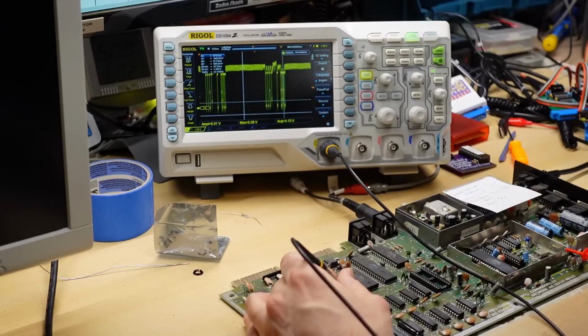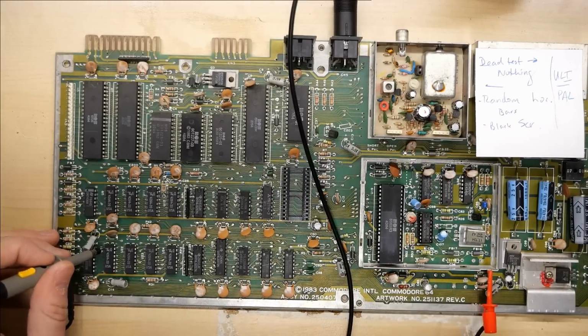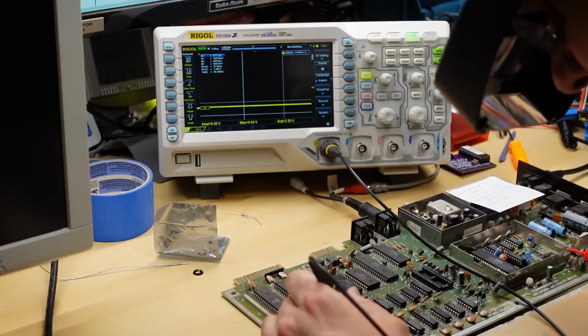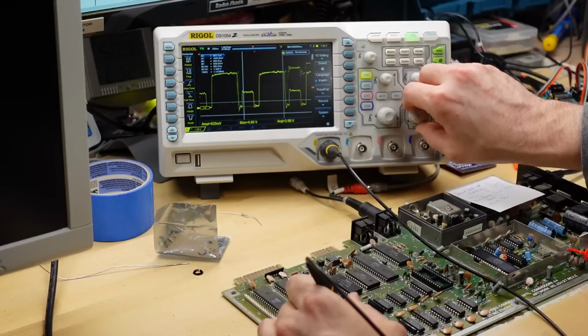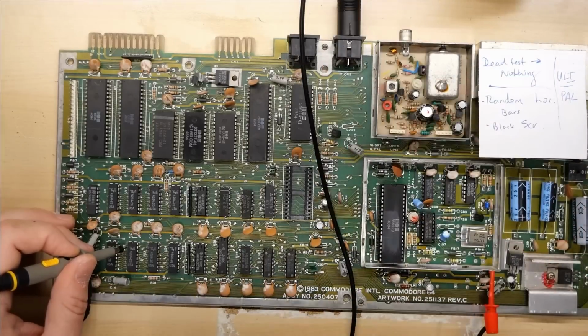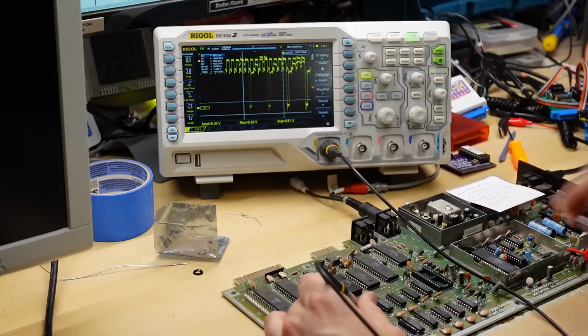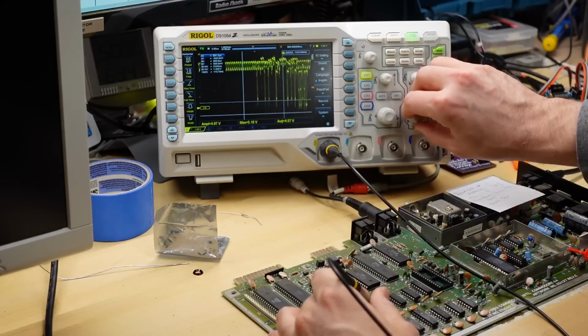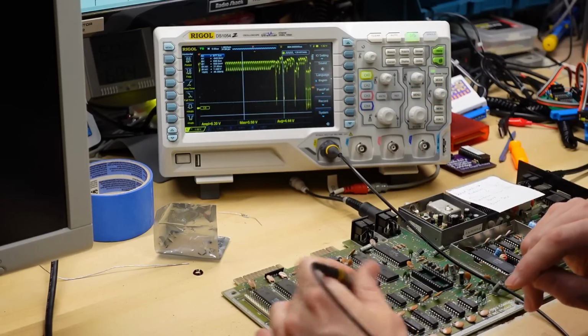Okay, now we're on the 4th chip. That looks fine. Let's check the next row. Lots of activity there. That doesn't look too unusual. This is having that weird thing again where you have this sort of in-between thing happening. All right, and then that chip looks like that. All right, so nothing looks immediately out of the ordinary.